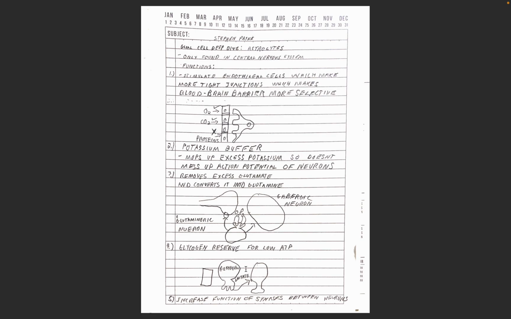So if there's not a lot of glucose, then there's low ATP, and the astrocyte is signaled to break down glycogen and make glucose, so the glucose can make lactate. So the glucose is broken down into pyruvate, and then the pyruvate into lactate, and then the astrocyte brings the lactate to the neuron, which is then converted into pyruvate, and then the pyruvate goes and makes more ATP. So that's interesting, to make more ATP.